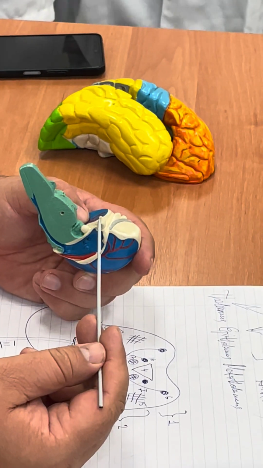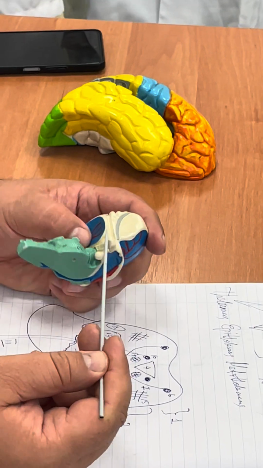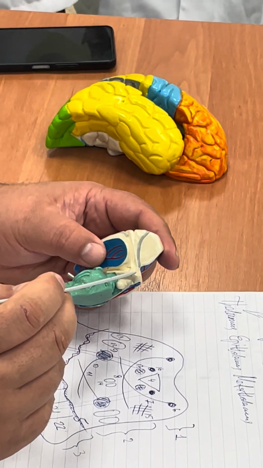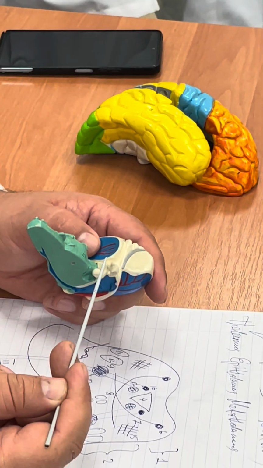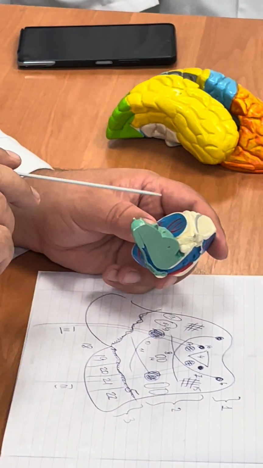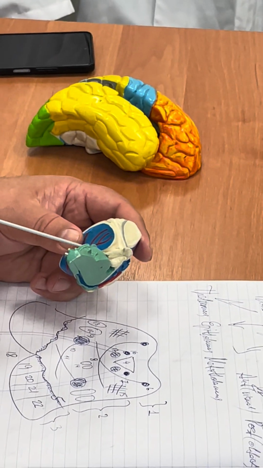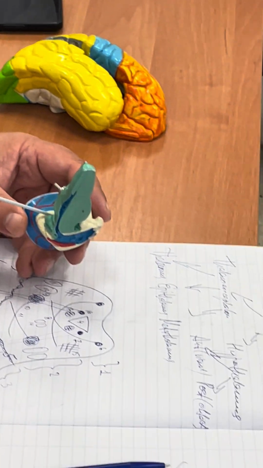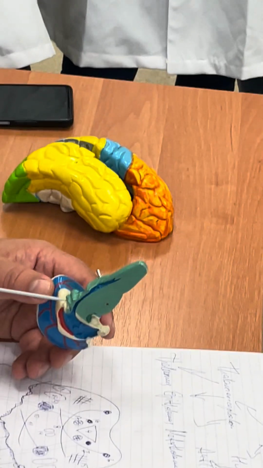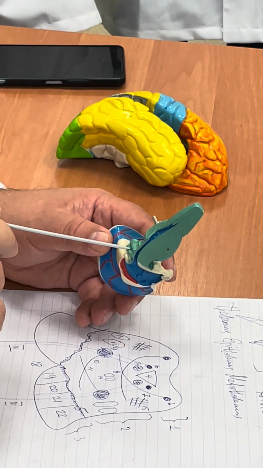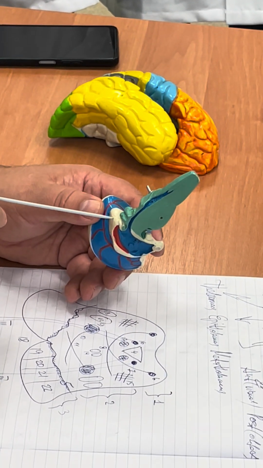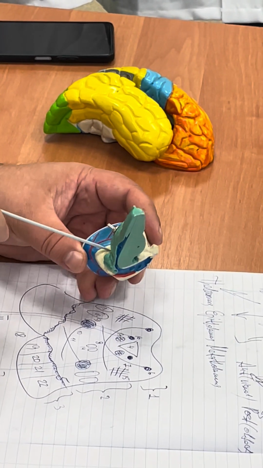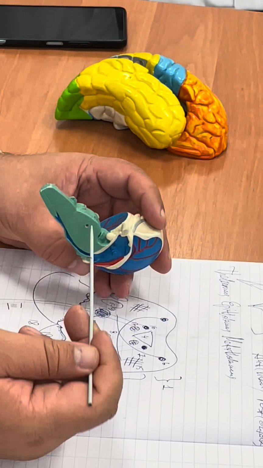hypothalamus. It consists of the optic chiasma, that is the optic nerve, the second cranial nerve, optic. It makes the optic chiasma, then the optic tract, tractus opticus, and tractus opticus goes to the lateral geniculate body, to the superior colliculus of the midbrain, and the pulvinar of the thalamus. It goes to the subcortical visual centers.